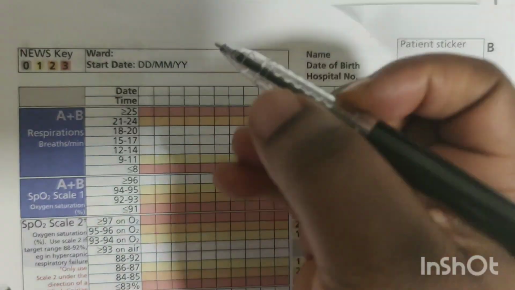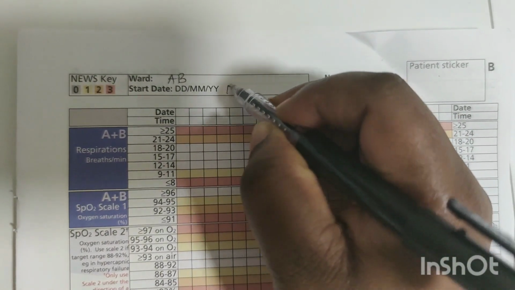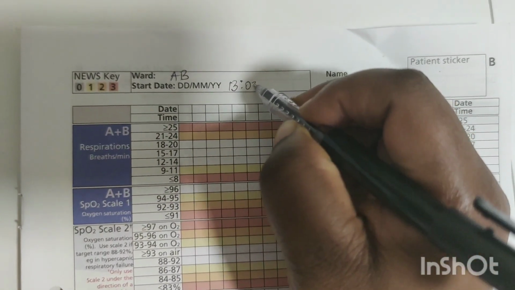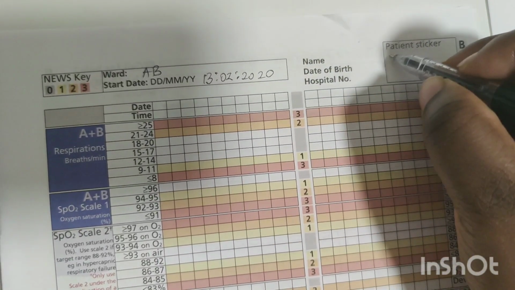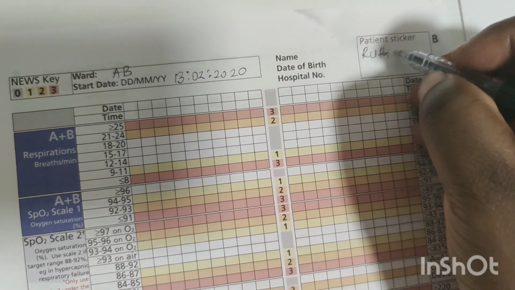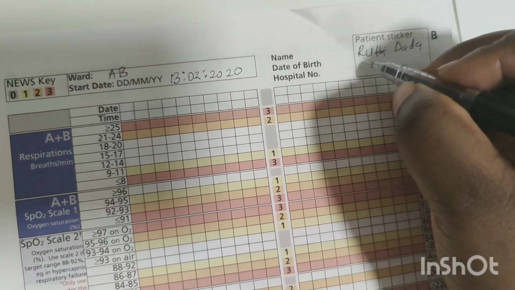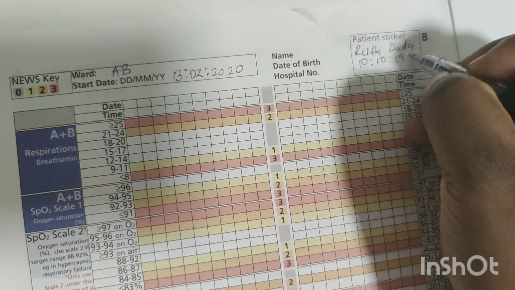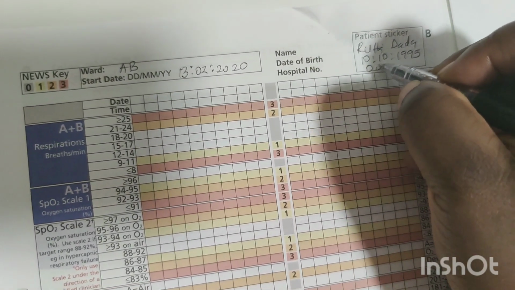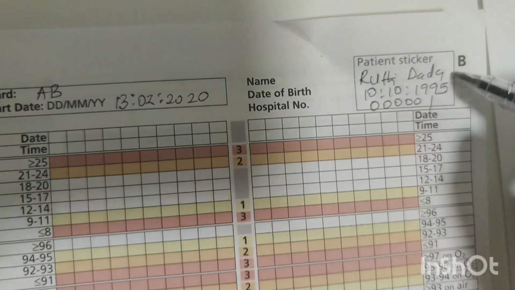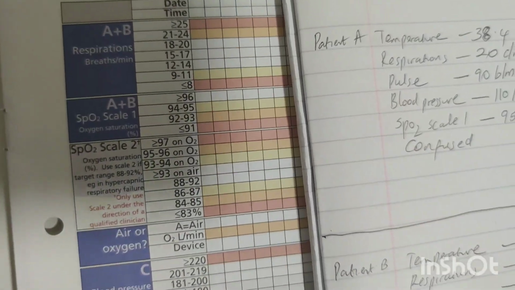Ward, I assume the patient is in ward A, B, and start date is today, that is the 13th of February 2020. Now, what is the name of the patient? Assume the patient's name is Ruth. The date of birth 10/10/1995. The hospital number 0000001. Make sure you fill the biodata of the patient. That is very important. But we've already assumed we'll be using patient A, B, and C.